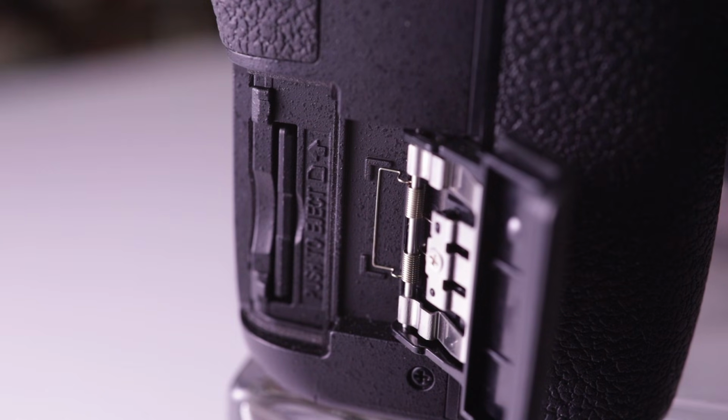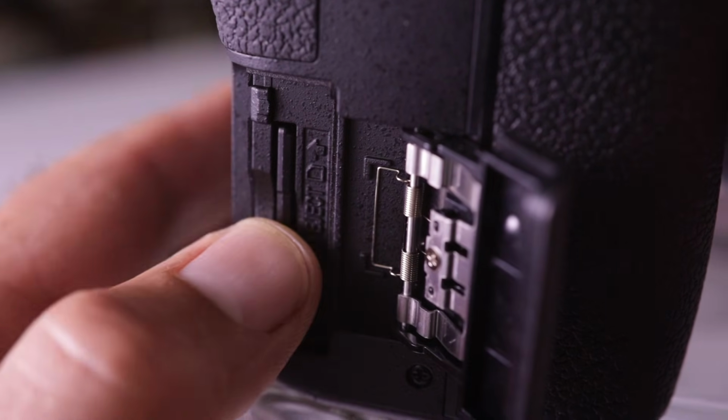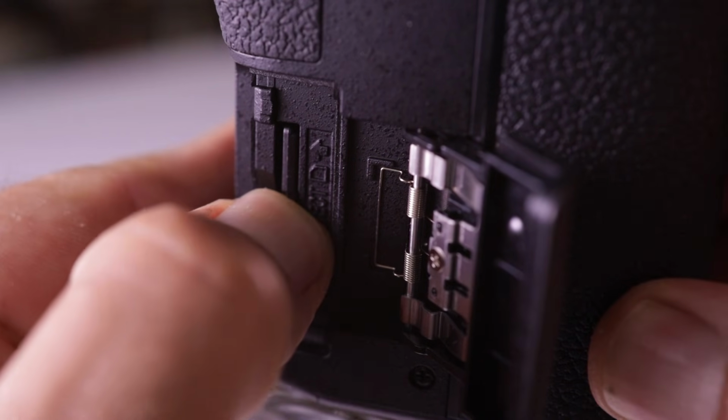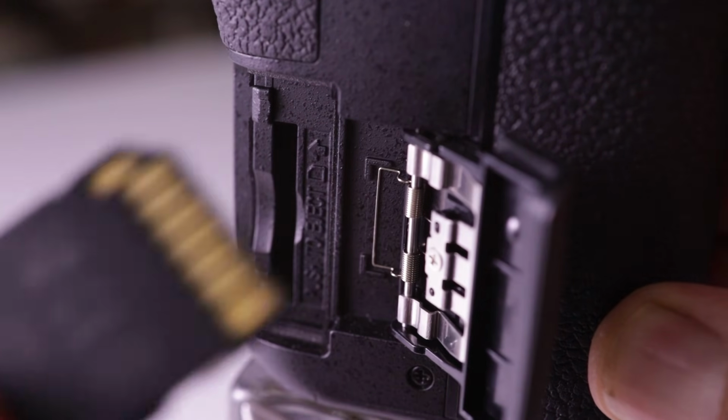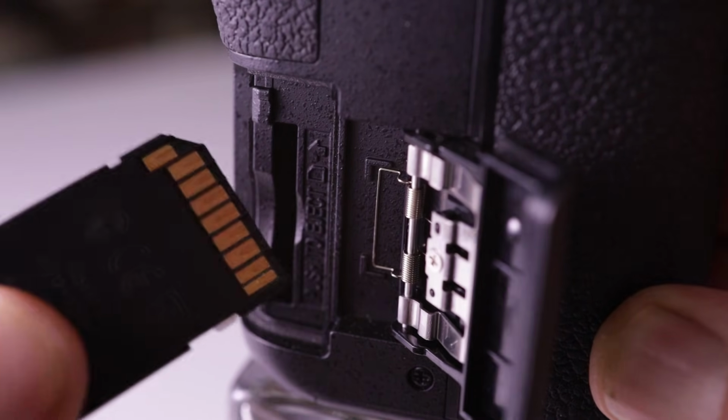The card can only be inserted in one way. Don't force it. The logo on the card should be facing out and the card inserted upside down. The slot is spring-loaded, so you'll feel it click into place. To remove the card, press down and it should pop free.